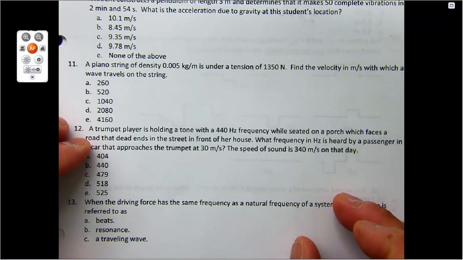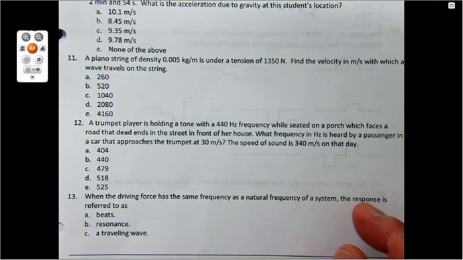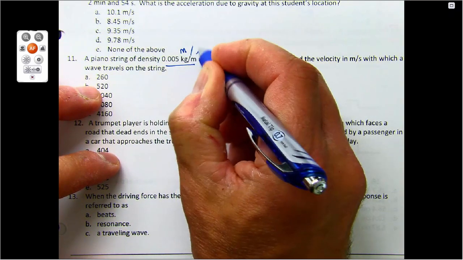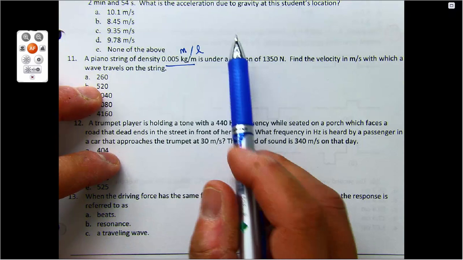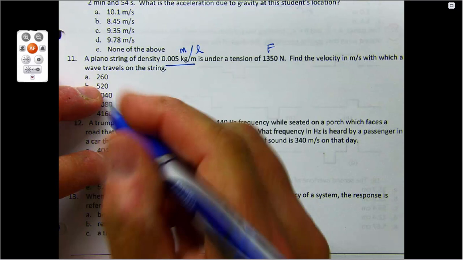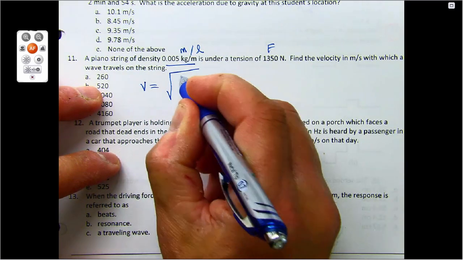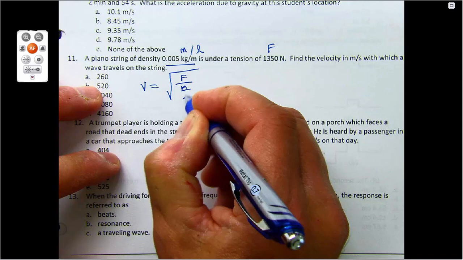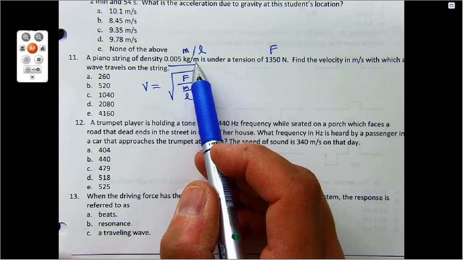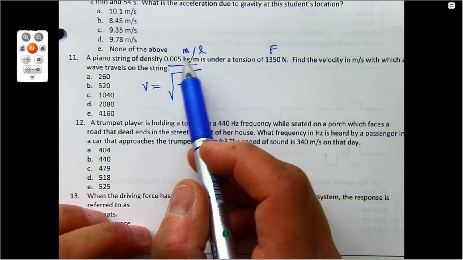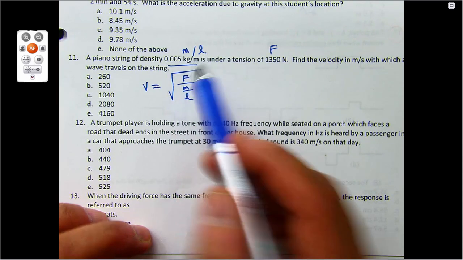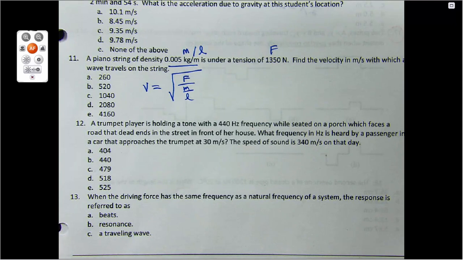Are we doing 11 now? All right. So a piano string. This is the mass per unit length right here. So the mass per unit length, this is the force. So for your length, put in 1 meter. Right? 0.005 kilograms for your length, 1 meter. That'll work. All right, anything else?